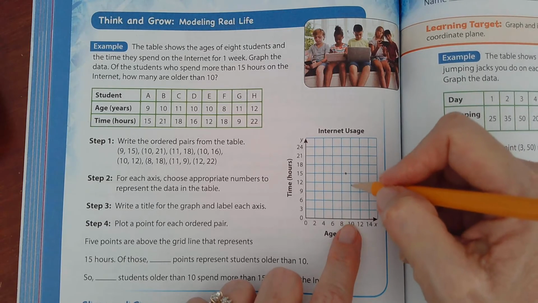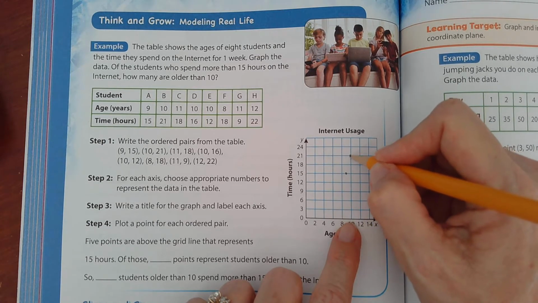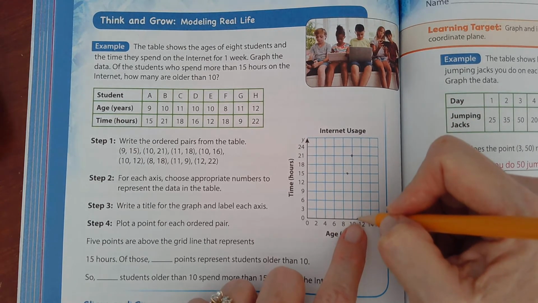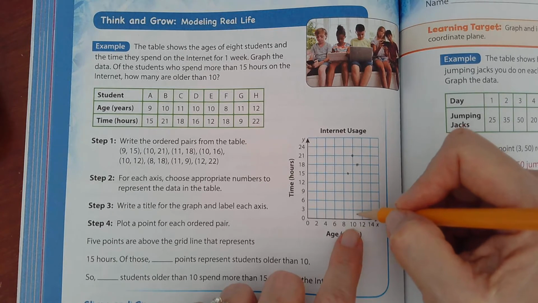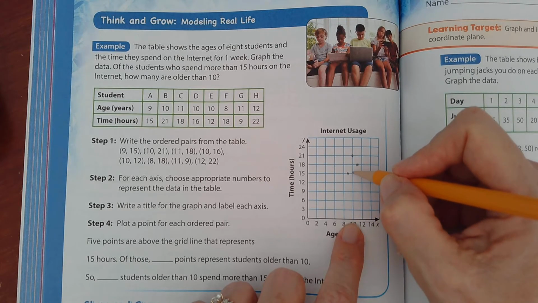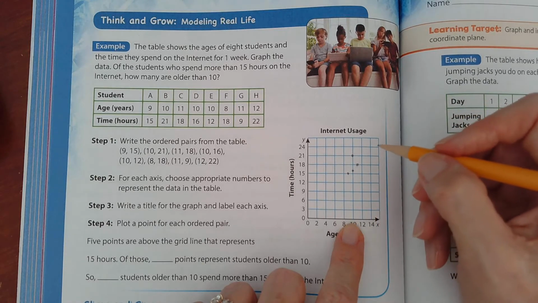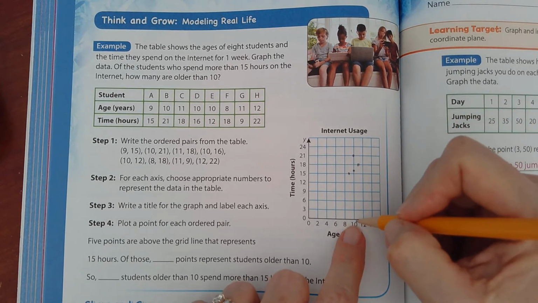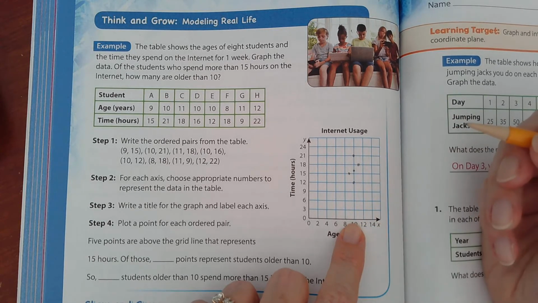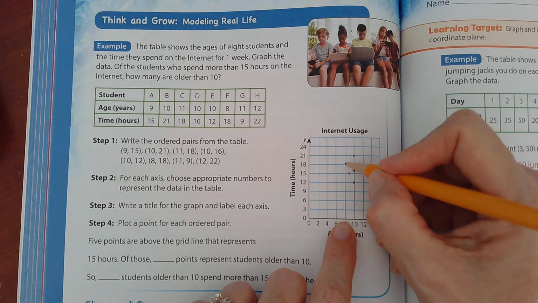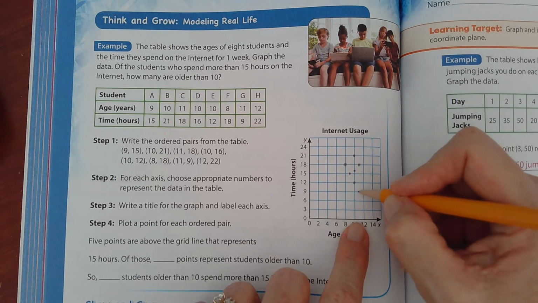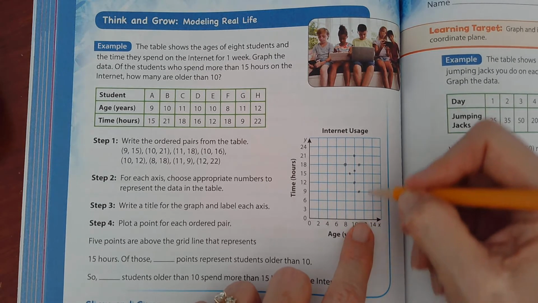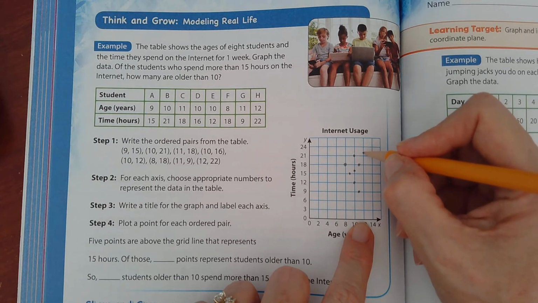There's a 10-year-old who spends 21 hours, 10 up to 21, 11 and 18, so 11-year-old here between 10 and 12, and we're going to go to 18. 10-year-old that spends 16 hours, so back to 10, and we're going to go to 16. Notice that there's 15 and 18 here, so 16 is like a third of the way there. We're going to put that right there at the third mark. 10 and 12, so here again, and we're going to go to 12. 8 and 18, here's an 8-year-old that's spending 18 hours a week. Okay, an 11-year-old and 9 hours, 11 up to 9, and a 12-year-old up to 22 hours. Here's 21, 22 would be right above that.